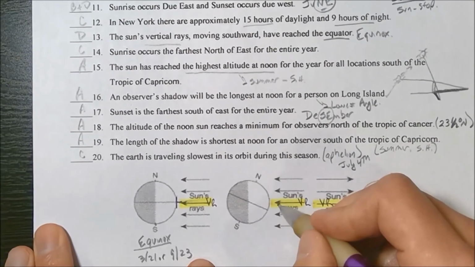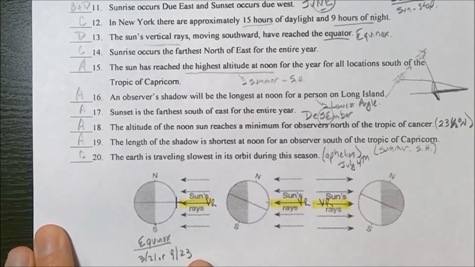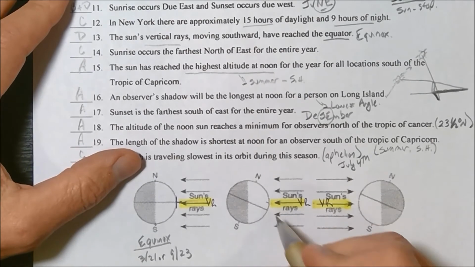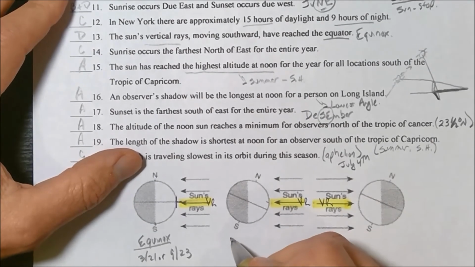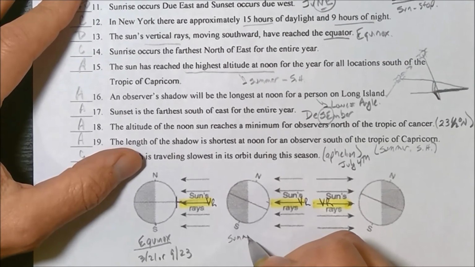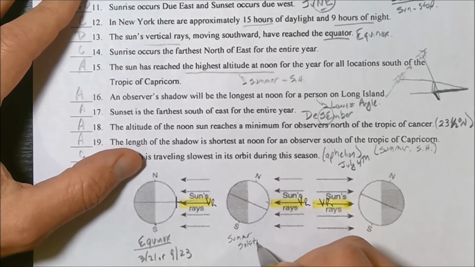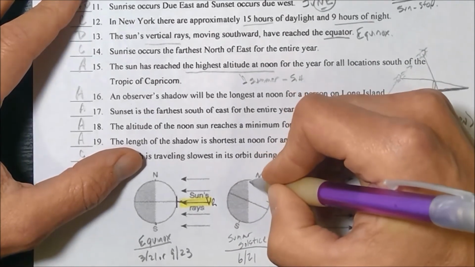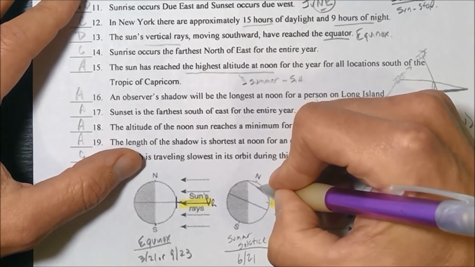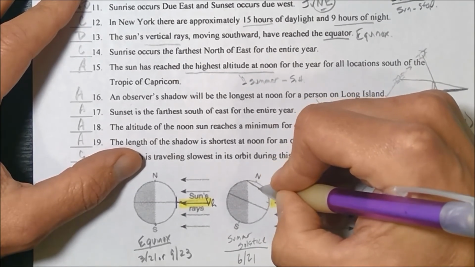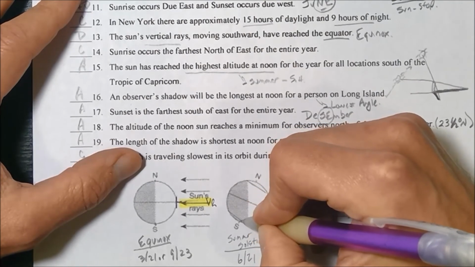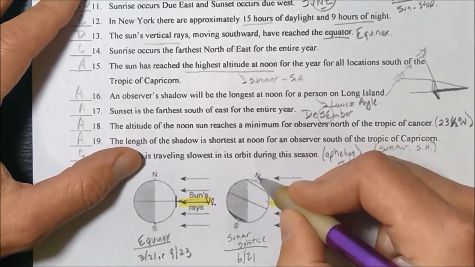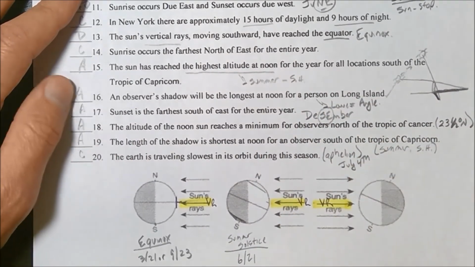In this diagram, the vertical ray is hitting north of the equator. For this one, the vertical ray would be hitting 23.5 degrees north. So this would be our summer solstice. So the date for this would be 6/21. The entire Arctic Circle, the top 23.5 degrees would be in light, and the bottom 23.5 degrees would be in darkness. So you'd go from 24 to 12 to 0 hours.